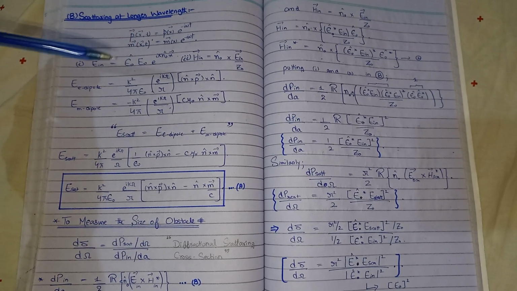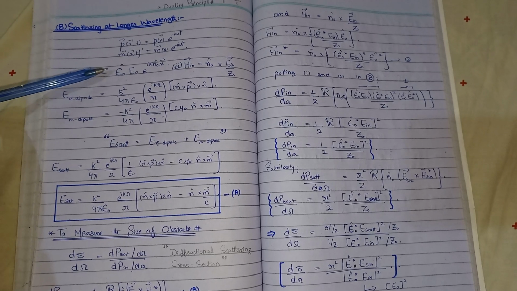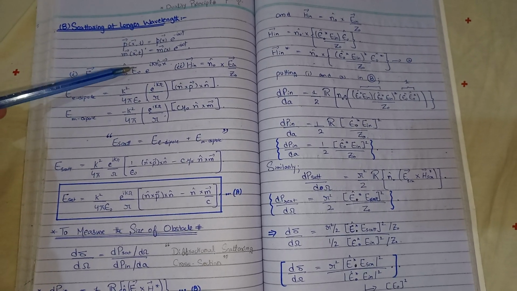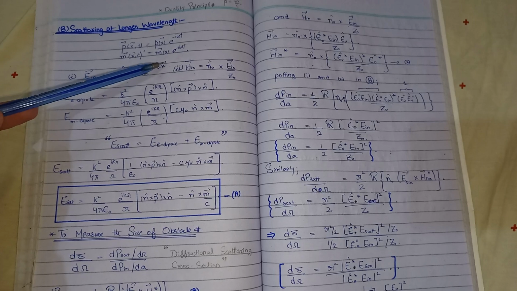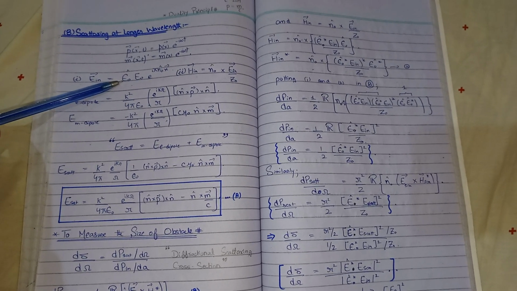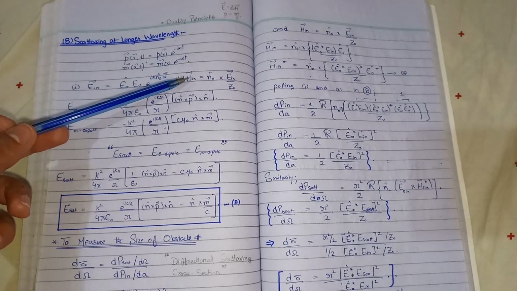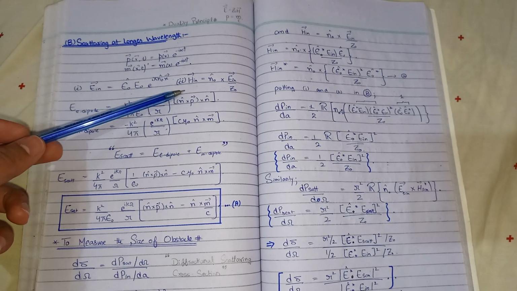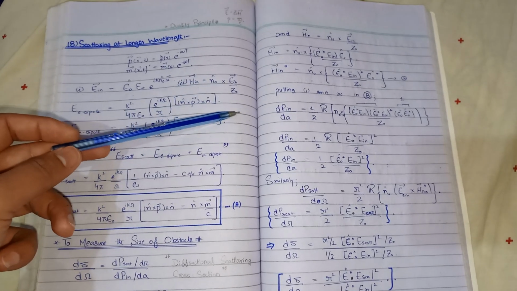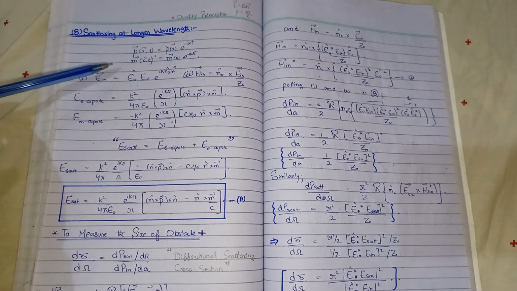In that scenario, the incident electric field can be denoted by ε₀ E₀ e^(ik n₀·x), where ε₀ is the polarization and E₀ is the amplitude. Similarly, the incident magnetic field can be defined as n₀ × E_incident / Z₀. So these are the expressions.